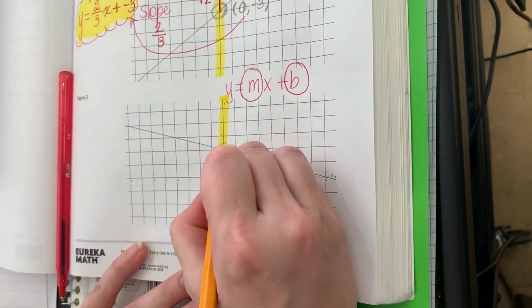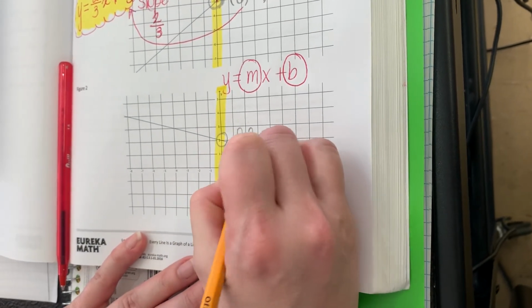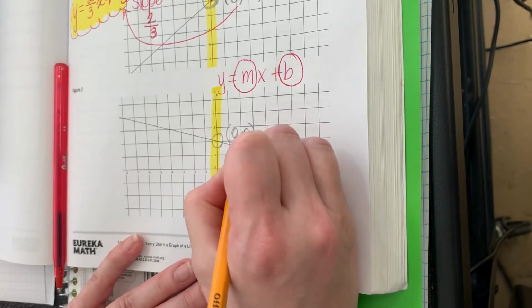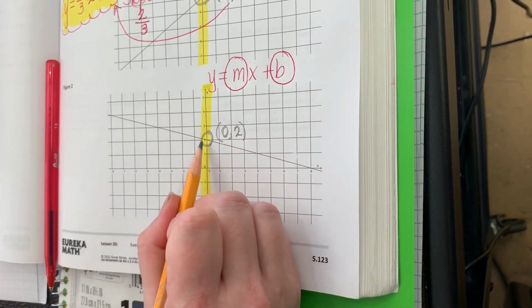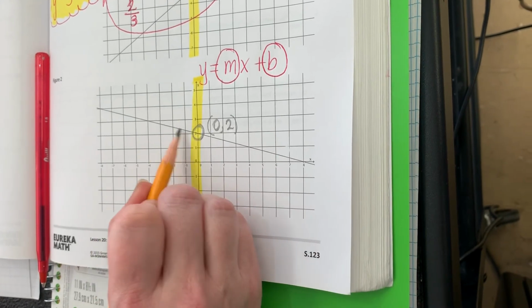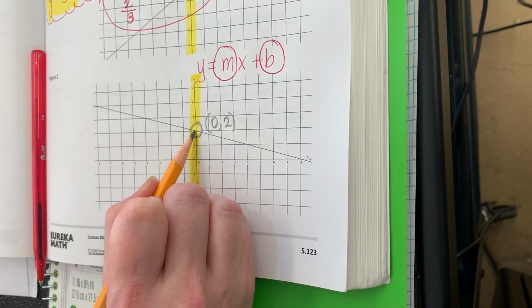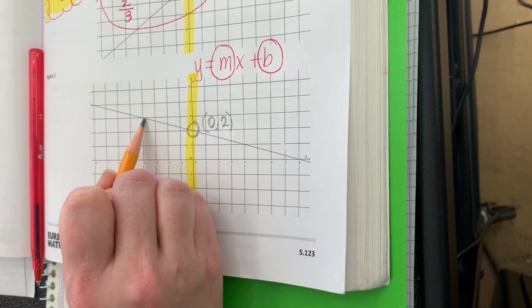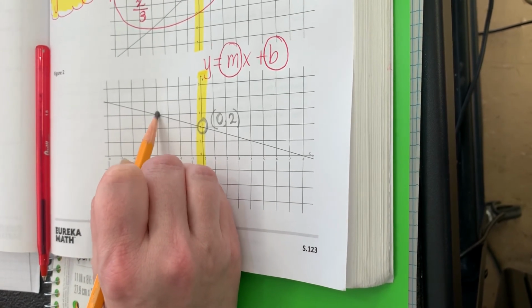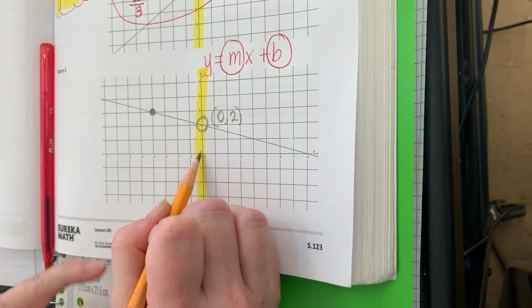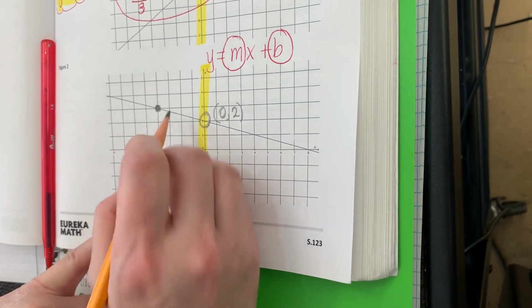So at point (0, 2) is where my y-intercept is. If I follow the line, I can either go up or down. If I go up, the next point would be here because the line crosses through the corner of the square here. So that ordered pair is (negative 4, 3).